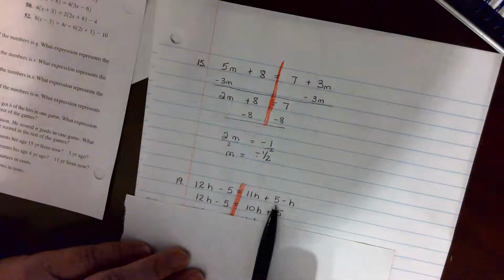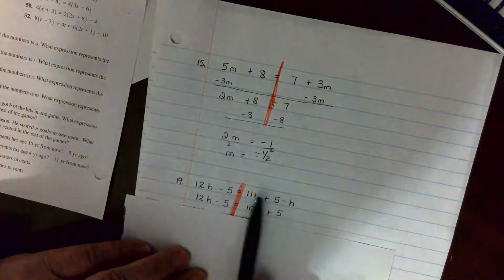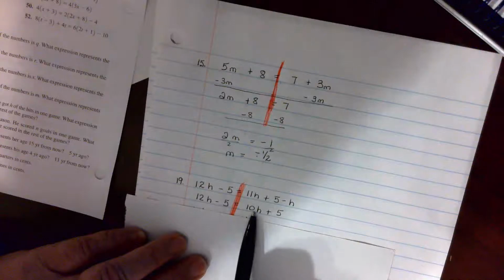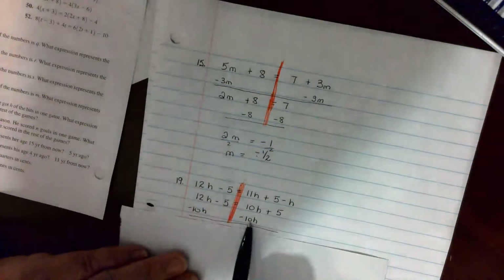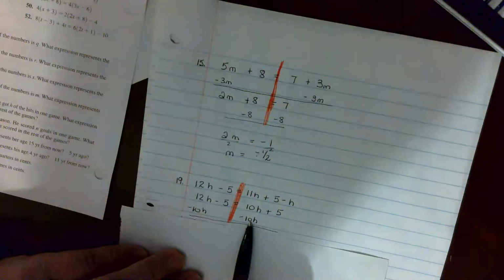Now notice, nothing crossed the equal sign. This was all on the same side. So nothing changed signs. I just combined those like they were. Now I want to move this, I'm sorry, I'm going to move this 10h. So now if I want to get it across the equal sign, I've got to undo it. So I'm making it a negative 10h on both sides.